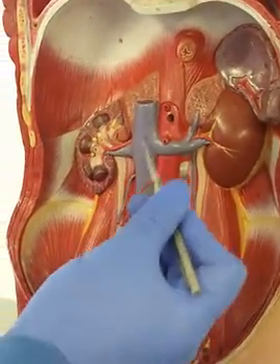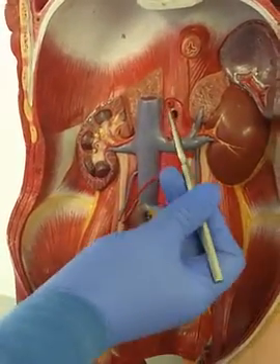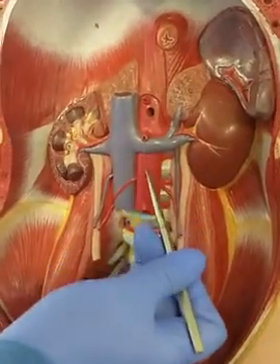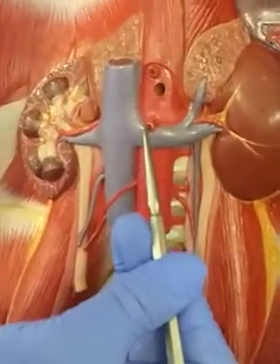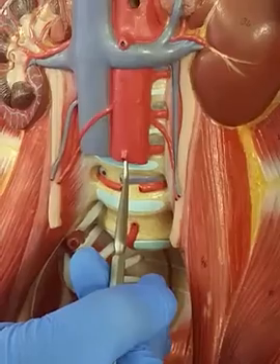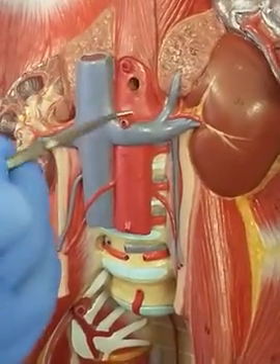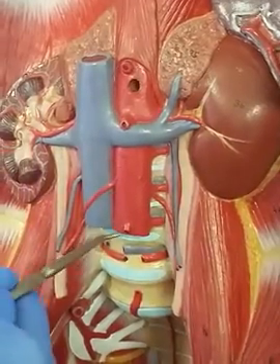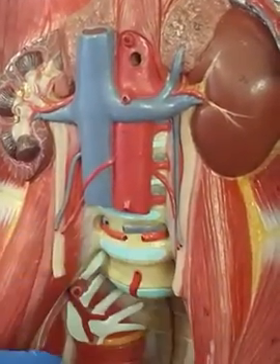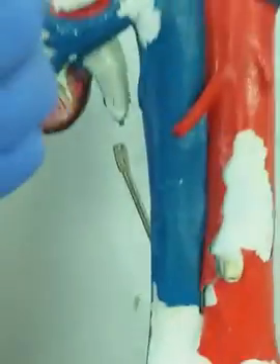The main arteries that we need to see coming out of the aorta are this one that will be hanging above the renal vein, that will be the superior mesenteric, and this one down here will be the inferior mesenteric, and this will be the celiac trunk. The celiac trunk is very close to the superior mesenteric, and the inferior is very close to the bifurcation. If you look at this one, you can see what I'm talking about.